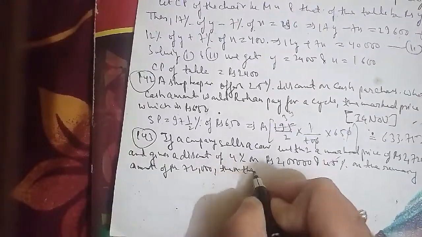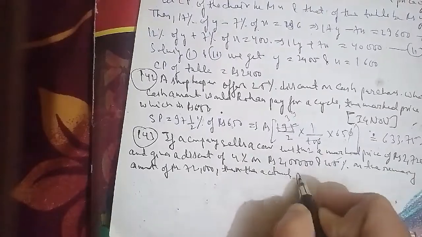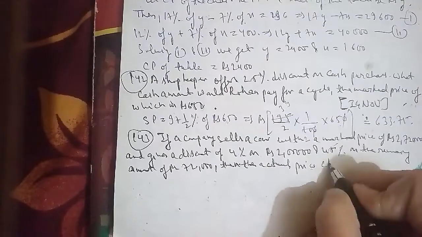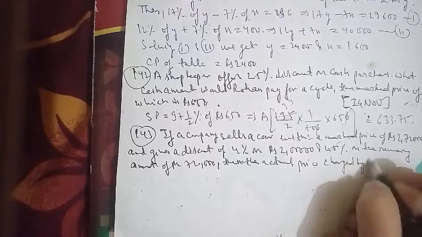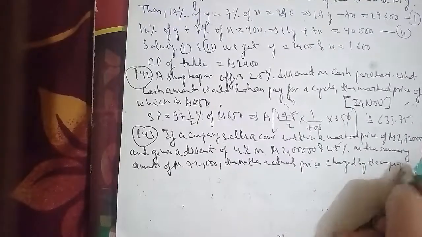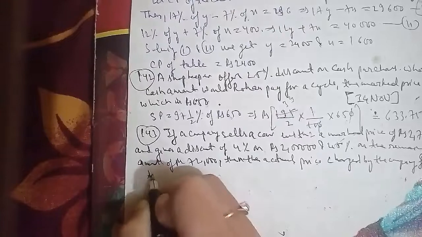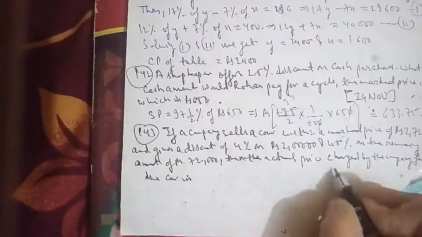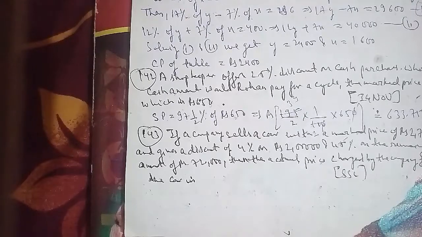So the marked price equals rupees 2,72,000. So discount equals rupees 4% of 2 lakh plus 2.5% of 72,000, which equals rupees 8,000 plus 1,800, which will give you rupees 9,800.